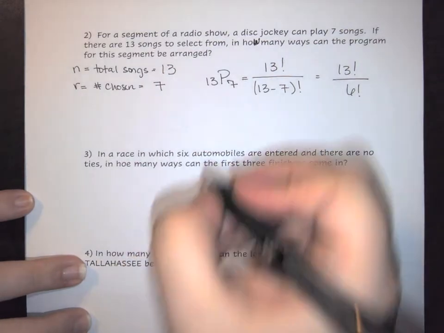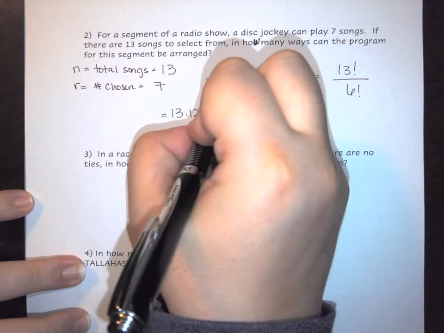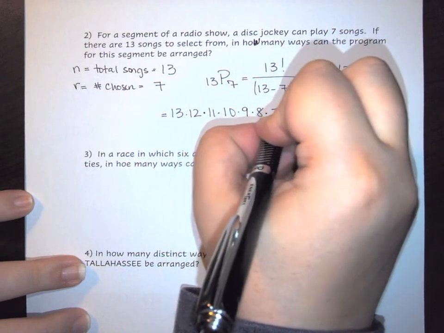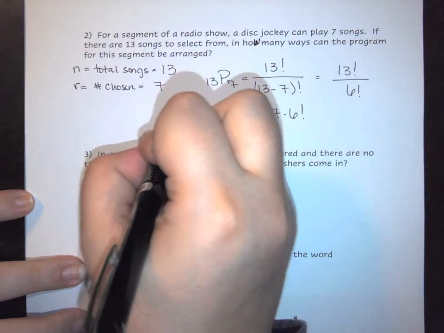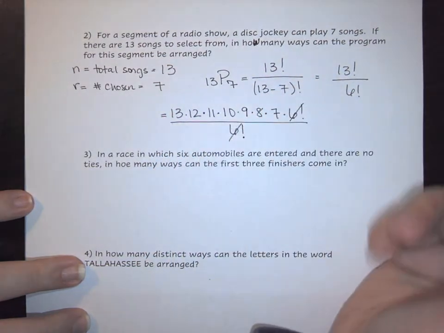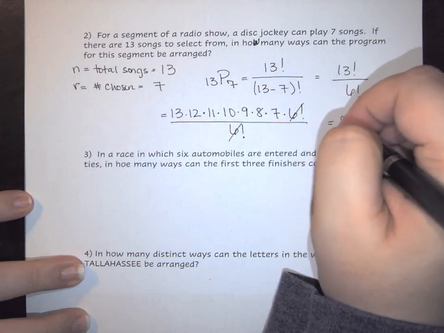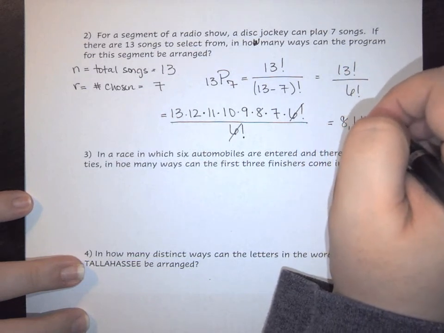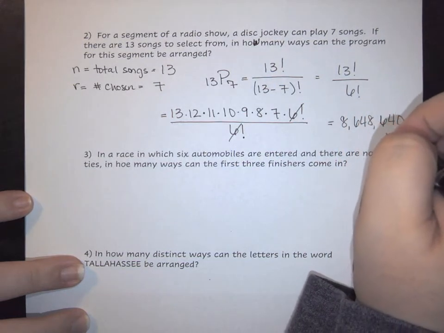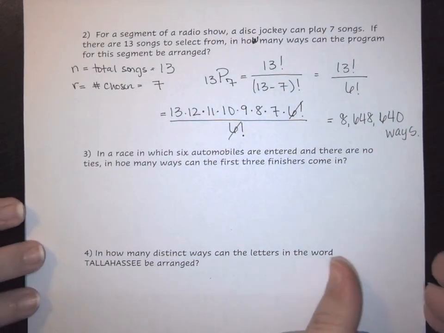We could expand that out: 13 times 12 times 11 times 10 times 9 times 8 times 7 times 6 factorial all over my 6 factorial. That crosses out my denominator and is going to leave me with 8,648,640 ways. Okay, so that's a lot of ways that we could create a song.